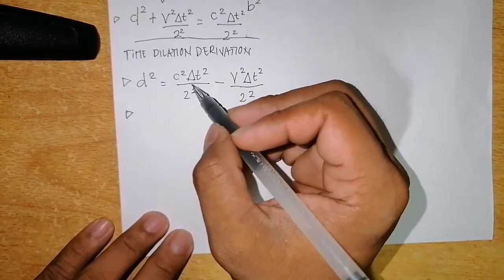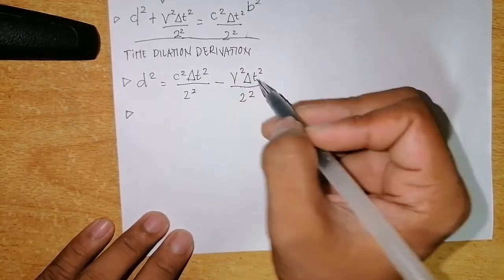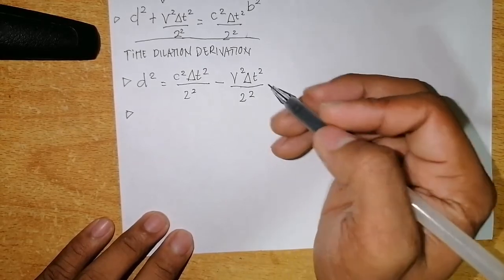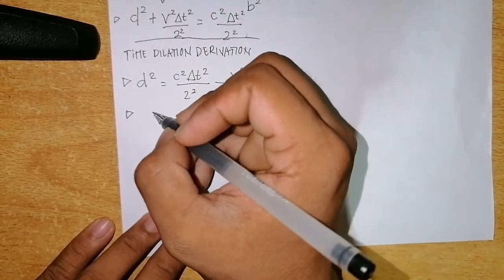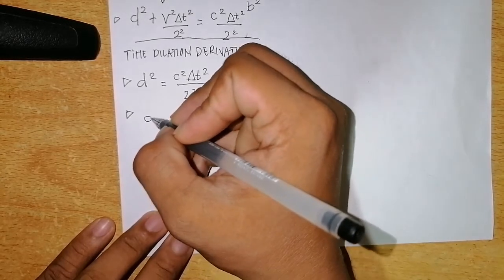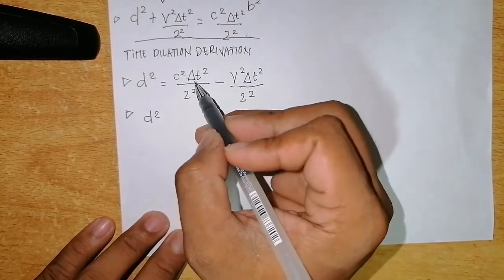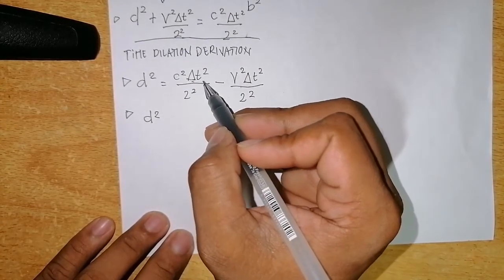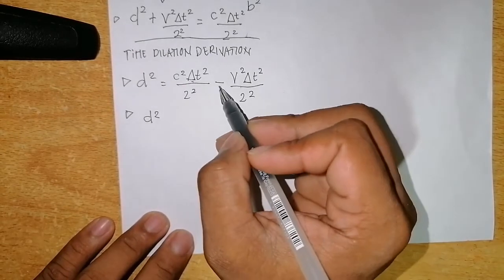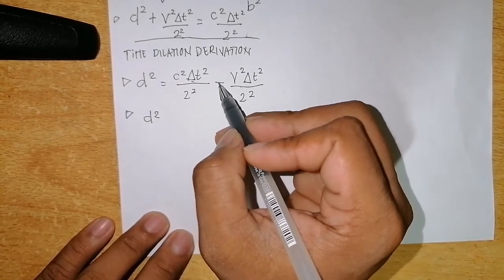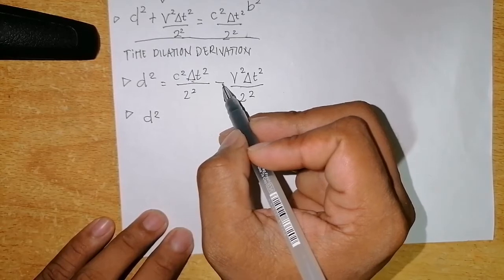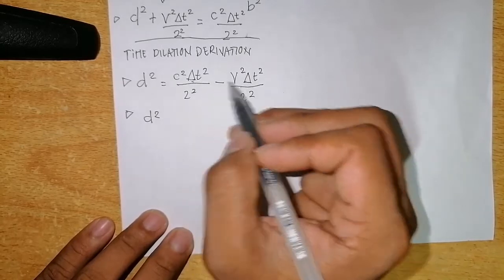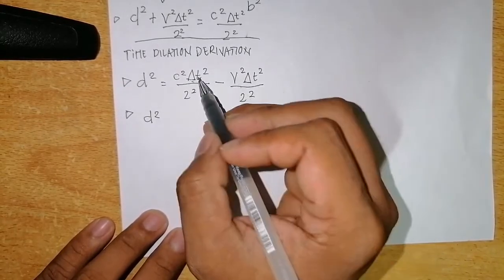Next, the objective is to arrive at the time dilation equation. So basically we have here d squared. Considering that all this delta time squared is the same, and it is an addition or subtraction equation, the exponent should remain and these variables are being combined.